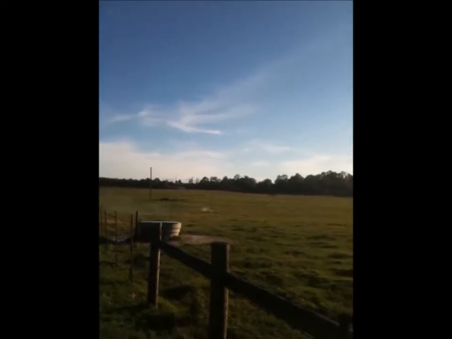Here's our launch viewed from the ground. And here's the view from the onboard downward-facing camera.